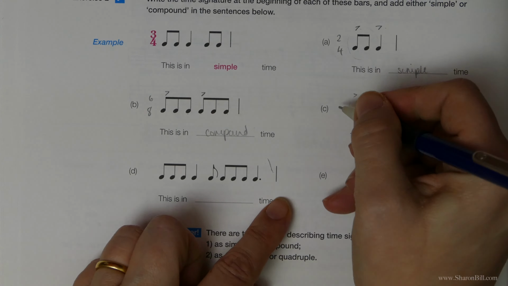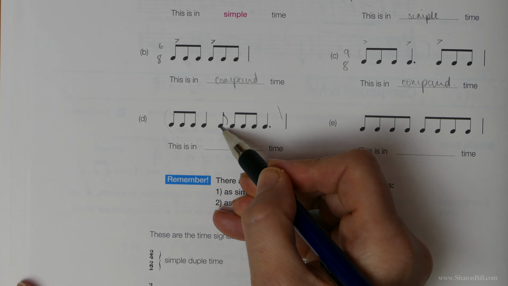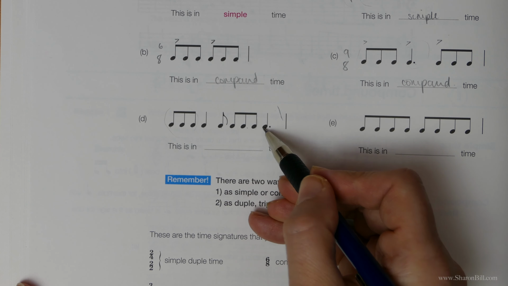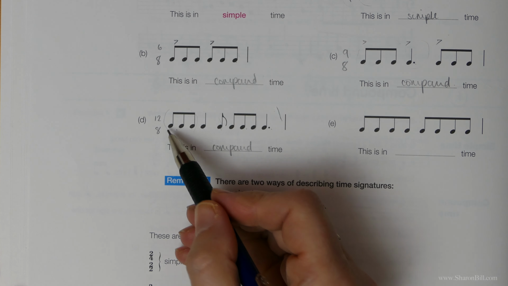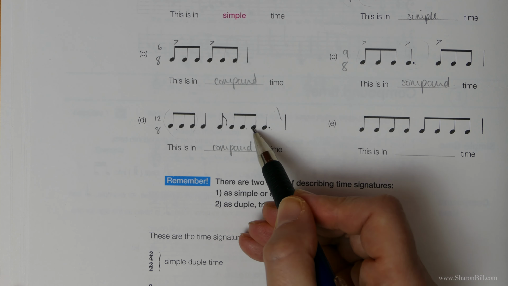Okay, here again you can see we're in groups of 3, 1, 2, 3, 1, 2, 3, 1, 2, 3, 1, 2, 3. So we're in compound time. But we've got 1, 2, 3, 4 groups, which means we're in 12/8. Or alternatively, you can count that 1, 2, 3, 4, 5, 6, 7, 8, 9, 10, 11, 12.